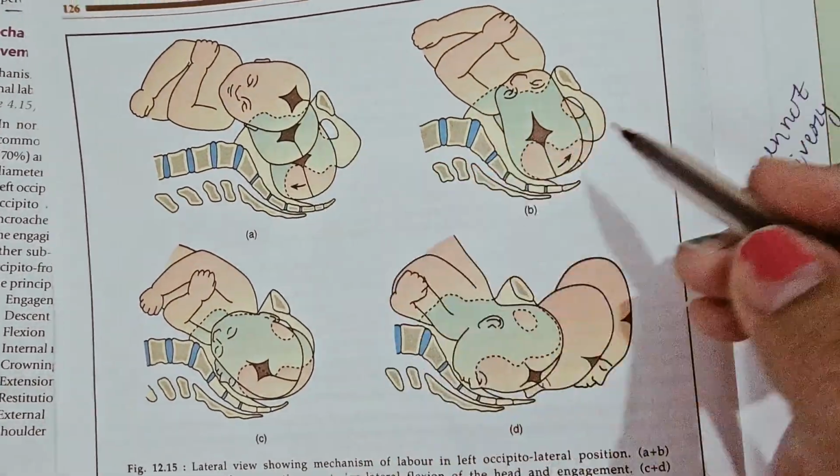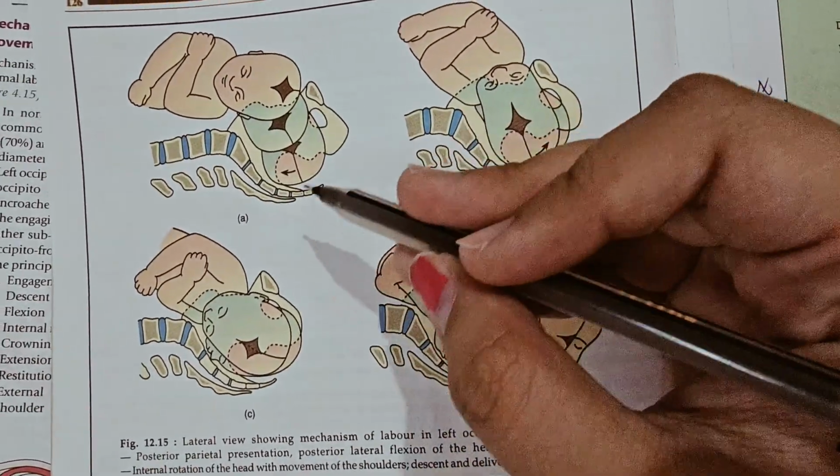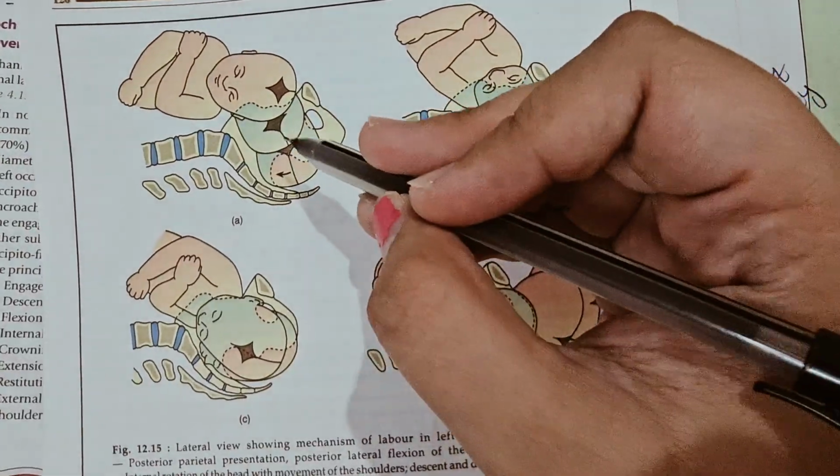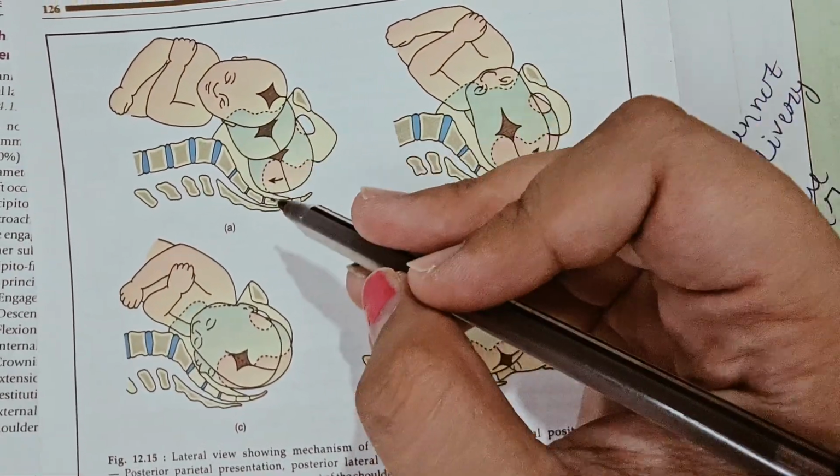See, when it comes to the lateral side, first it comes to the anterior side, and as you can see, now it goes to the lateral side. Why?